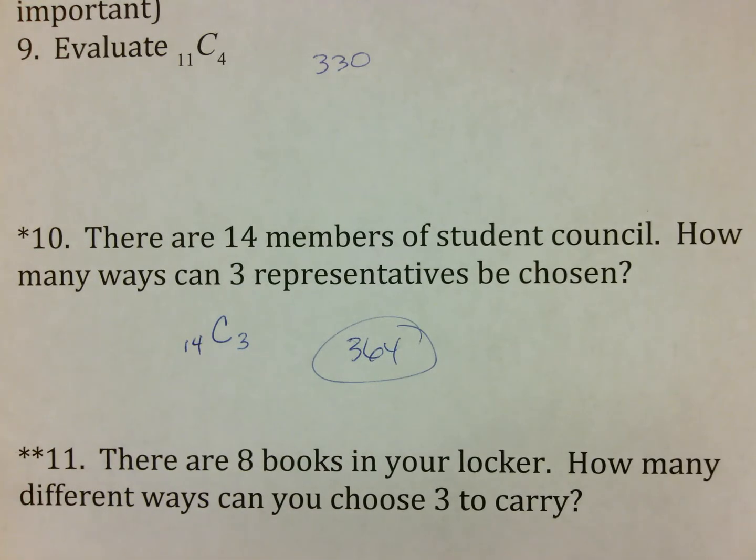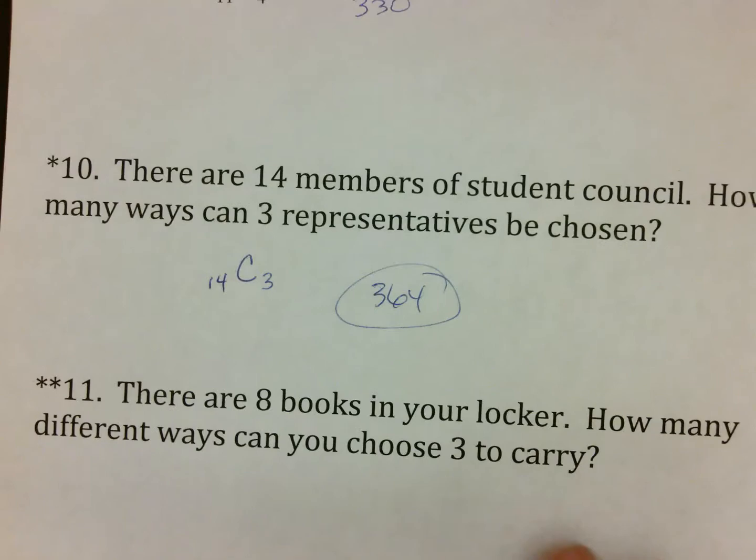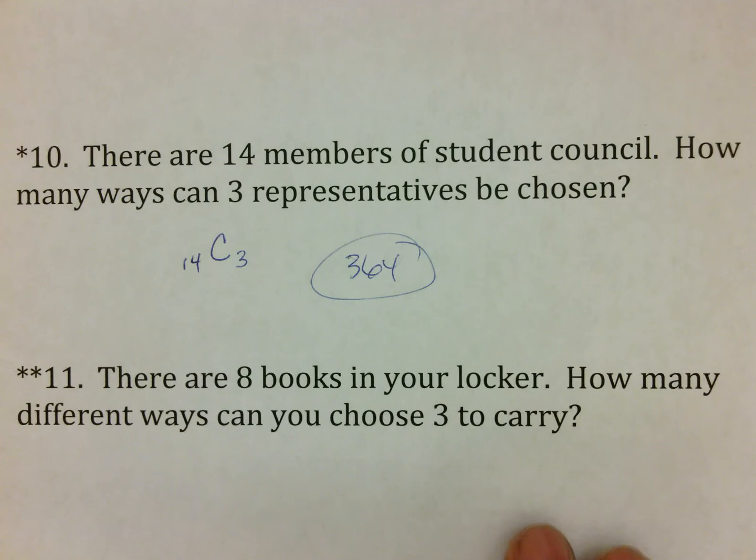Again, order is not important. Don't think of a combination like a combination lock. That doesn't work. That confused me when I was in school. Think about a combination as order is not important, so I'm using the C. Order is important, so I'm using P.